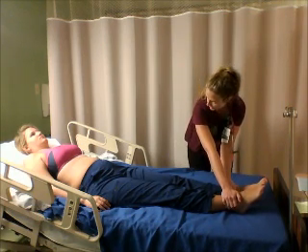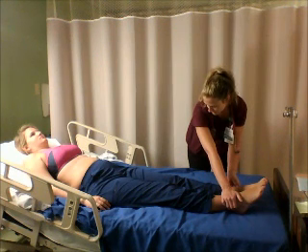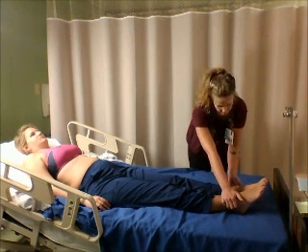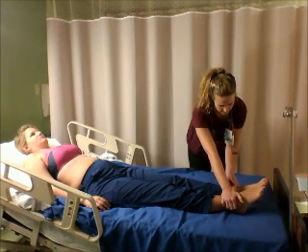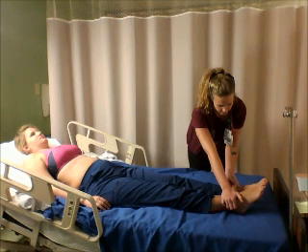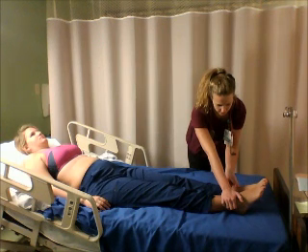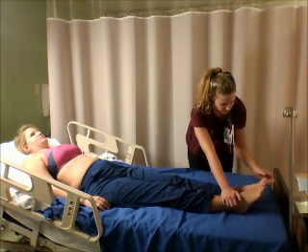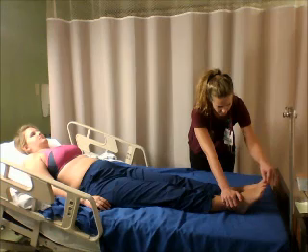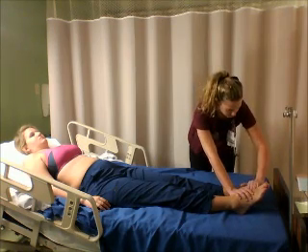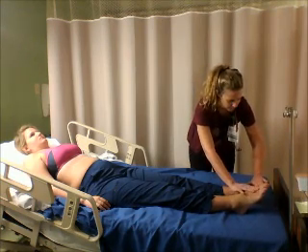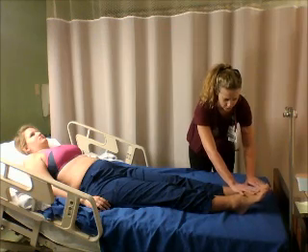And lastly, I'm going to go ahead and check for the posterior tibial pulse. Checking at the ankle there. Regular rate and rhythm, 2 plus quality. Checking for capillary refill. Her toes feel a little cold, but she's pink and warm. She can move around some.